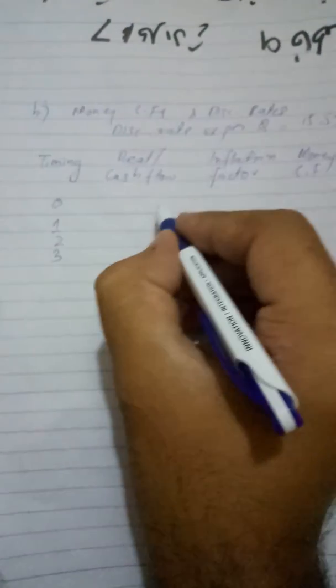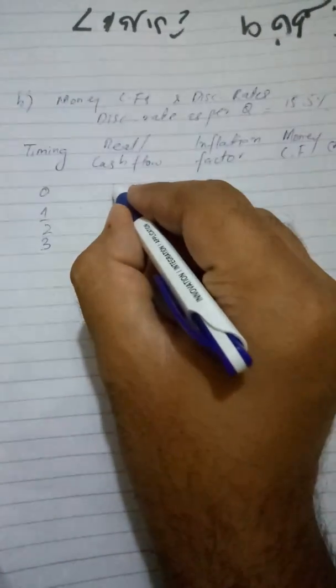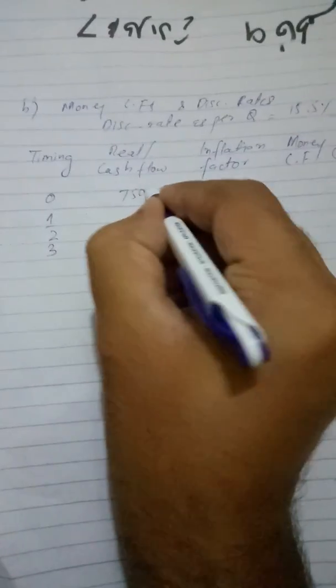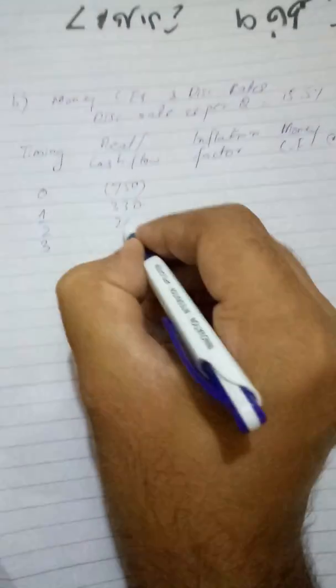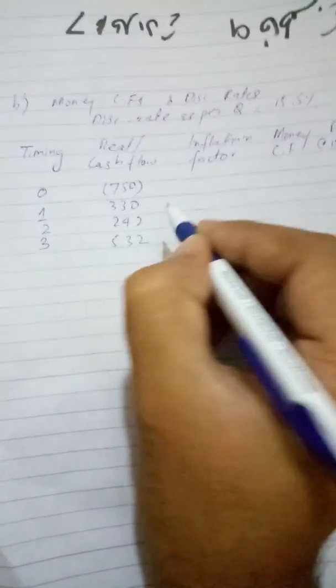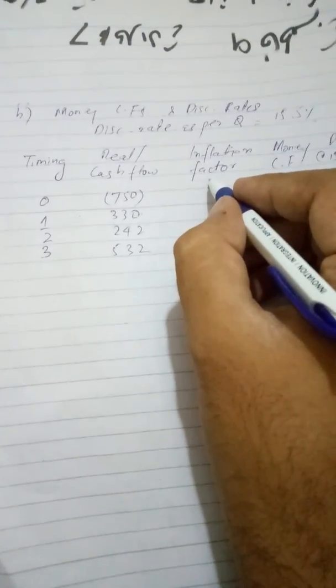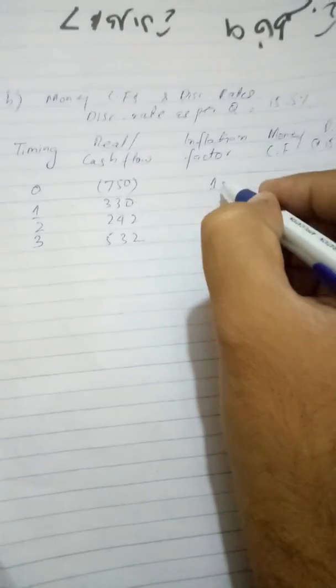So for the money cash flows, we just have to multiply the real cash flow into the inflation factor: 346.5, 266.8, 615.9.